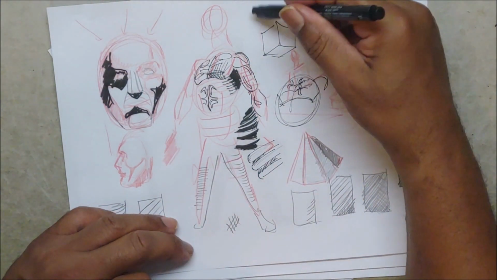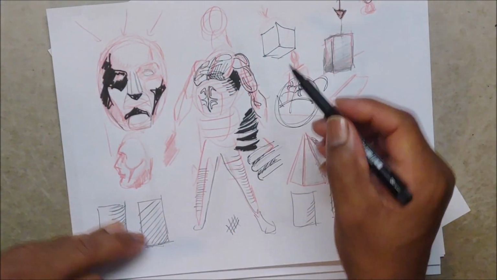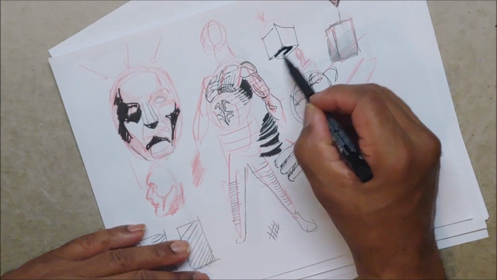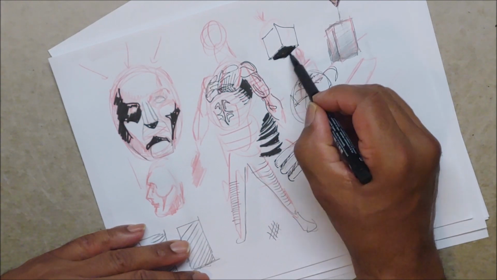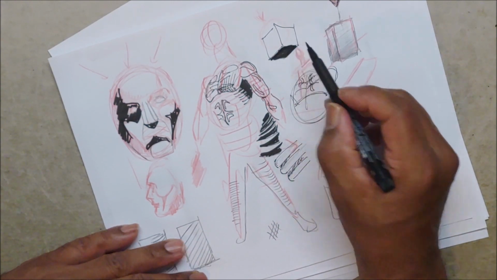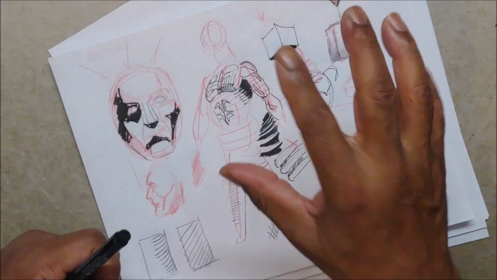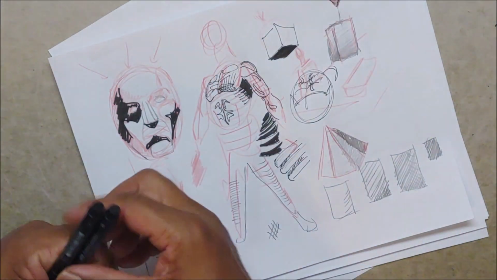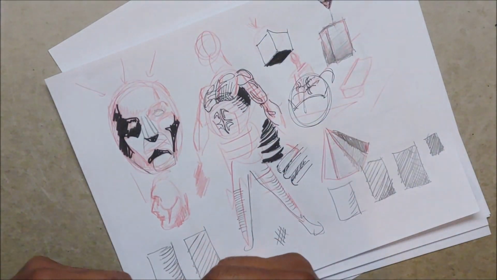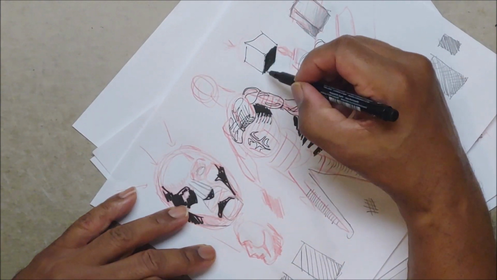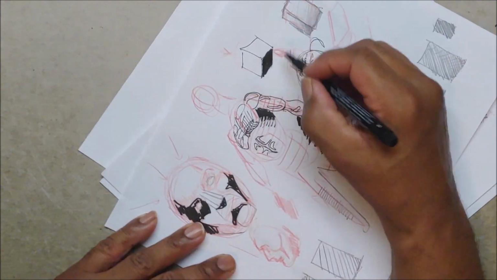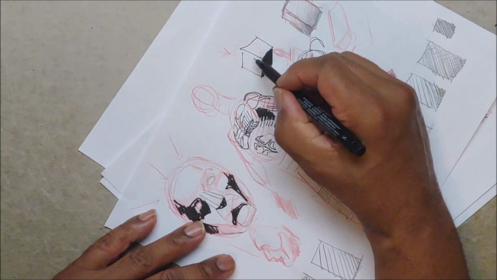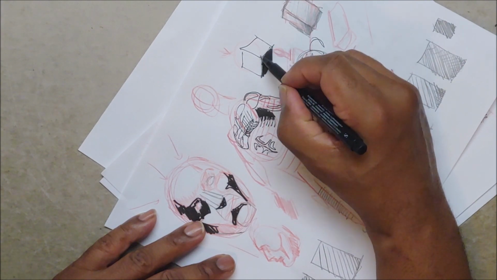Light's coming from the top. This is going to be lit the most. This is going to be dark, and then on the sides you'll have either a transition from dark to light, or you can have a gray. This could be a darker gray, and this a lighter gray. But if you're not using grays, then you would have to do your lines.